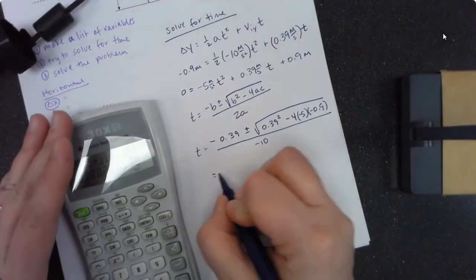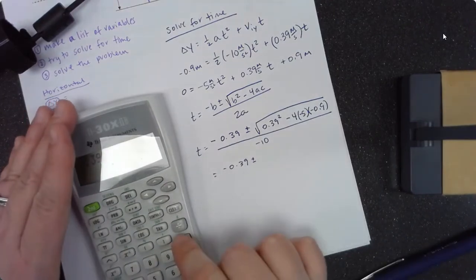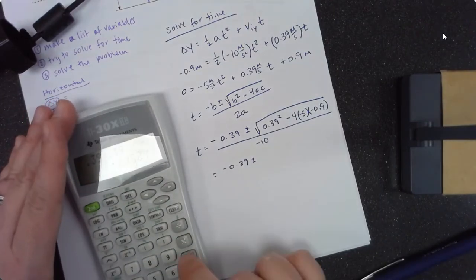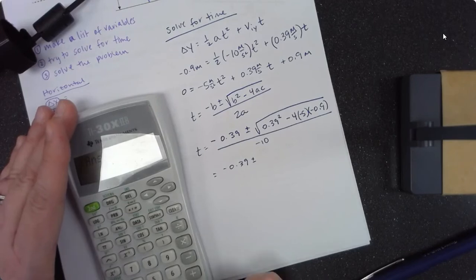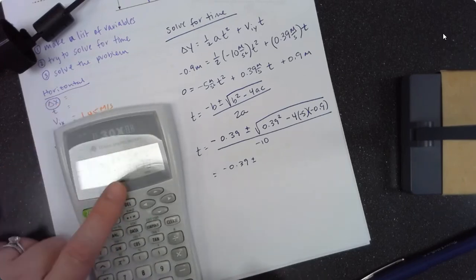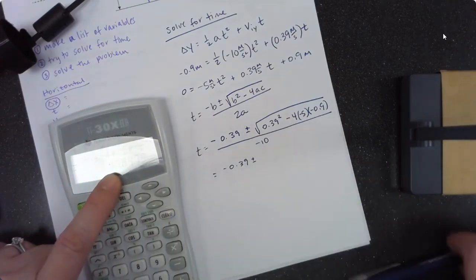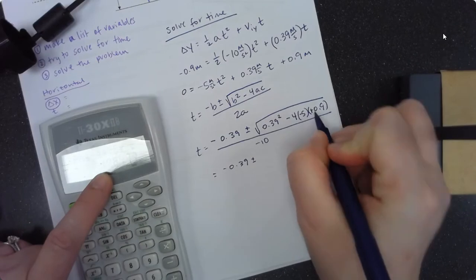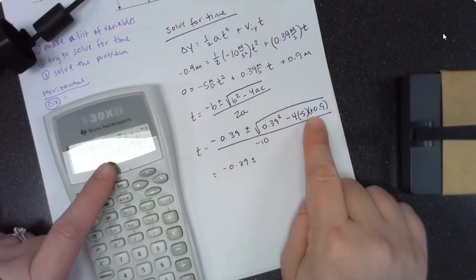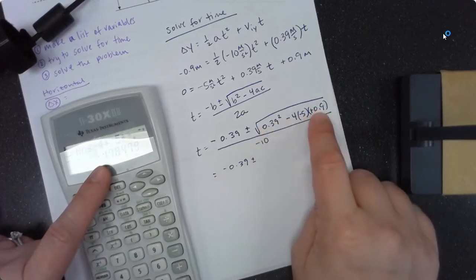All right, so minus 0.39 plus or minus. So we've got 0.39 times 0.39 minus 4 times minus 5 times minus 0.9. I'm concerned about that number. We can't have a negative number in there. This is why. This is a positive number. See what I mean? You can do these and kind of be like, oh, that's not right. If I get a negative number for what goes under here, I must have done something wrong.